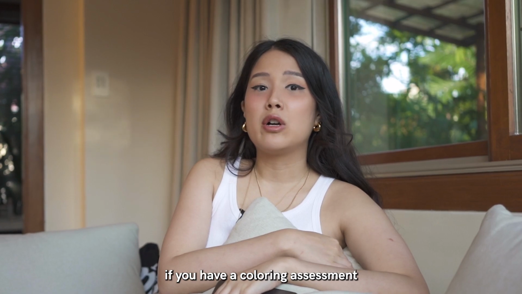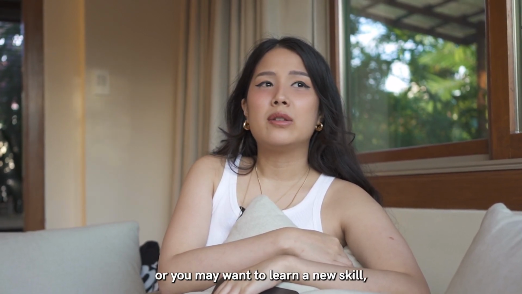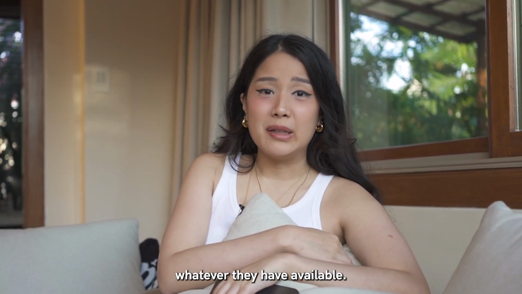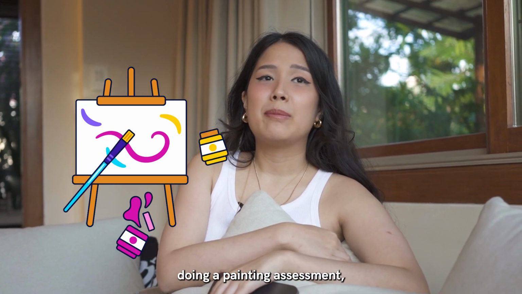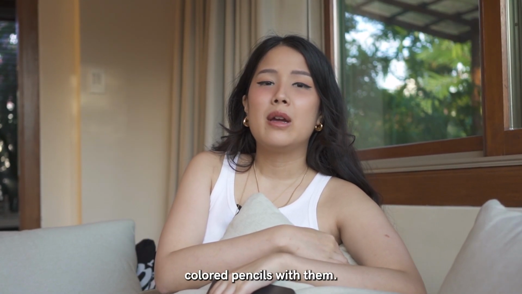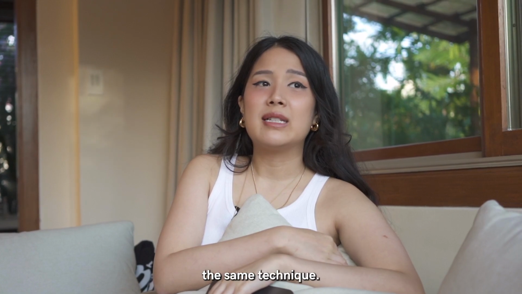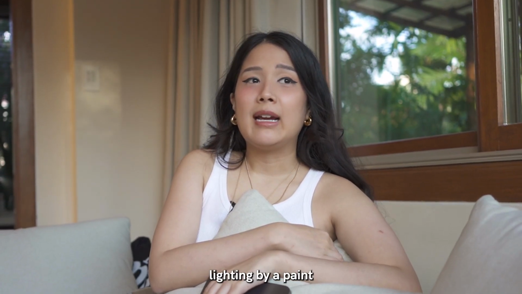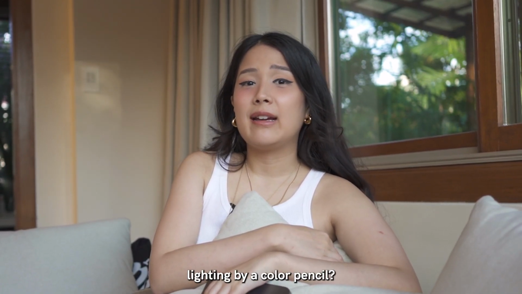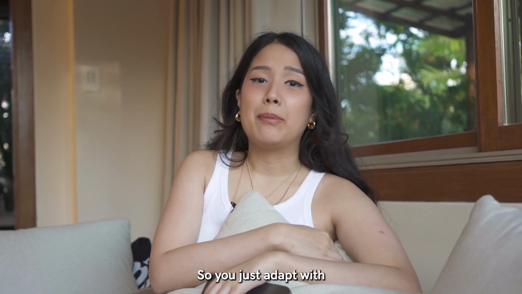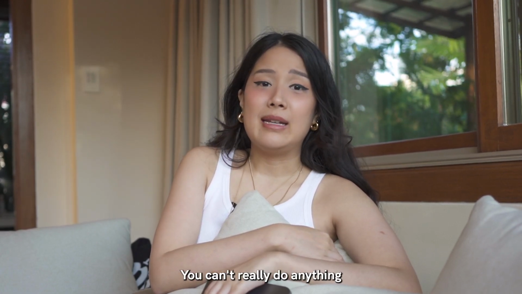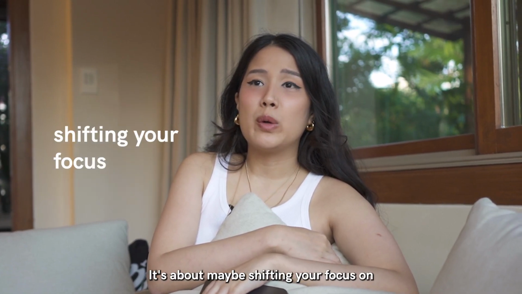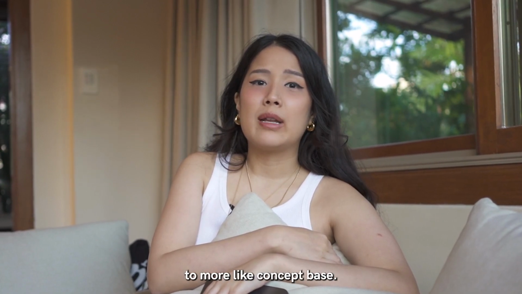Let's say if you have a coloring assessment or you may want to learn a new skill, you would just adapt it to whatever they have available. Let's say you're doing a painting assessment, but they only have colored pencils with them. Well, you want them to achieve the same technique. So maybe the lesson plan is about lighting. How would you achieve lighting via paint, and how would you achieve lighting via colored pencil? So you just adapt with whatever they have. You can't really do anything about the fact that they don't have access to the materials. It's about maybe shifting your focus from being material based to more concept based.